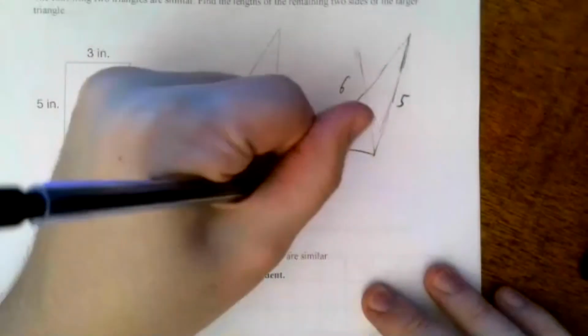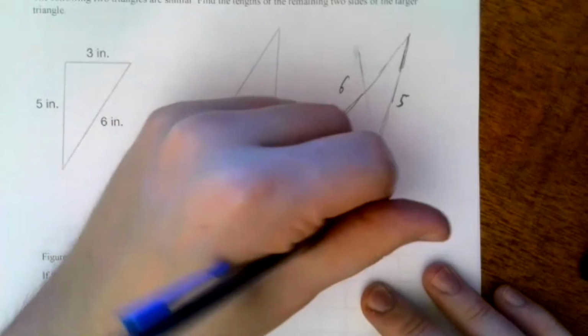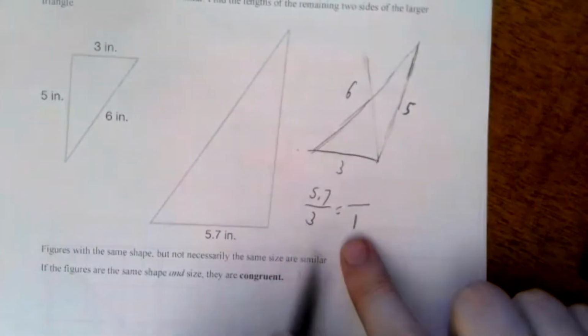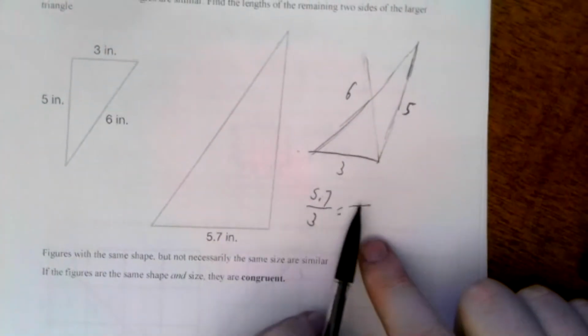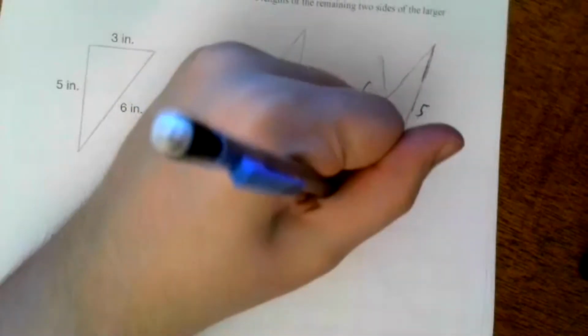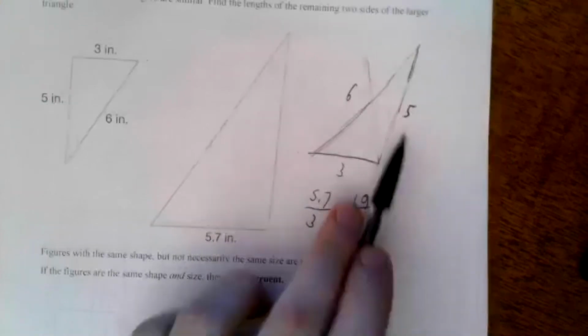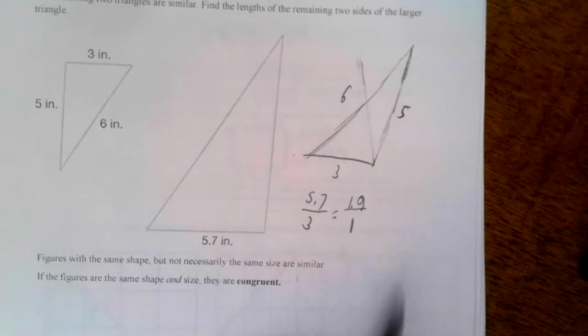So I know that I have 5.7 over 3 equals some number over 1. So for every 1 inch that I have on the smaller triangle, I have some amount of inches on the bigger triangle. Okay? So what I'm going to do is just do 5.7 divided by 3. So I get 1.9. So for every inch that I have on this triangle, for the lengths of the sides, I have 1.9 inches on the bigger triangle.